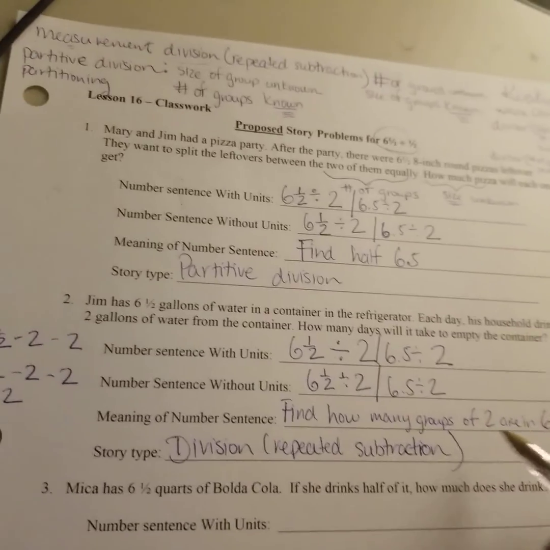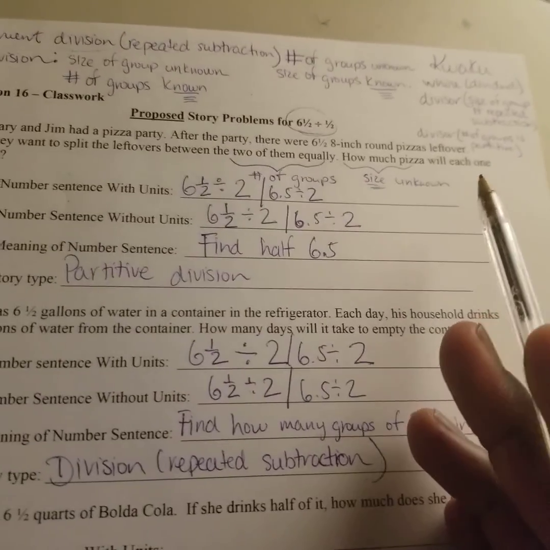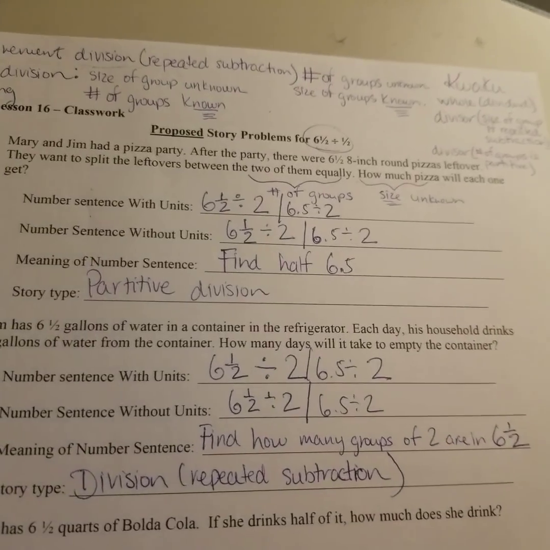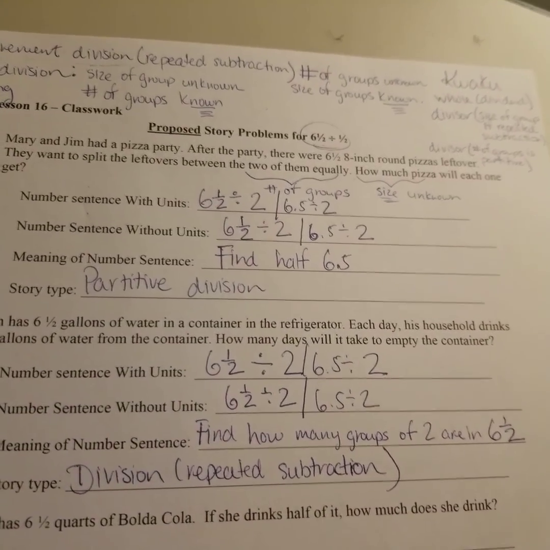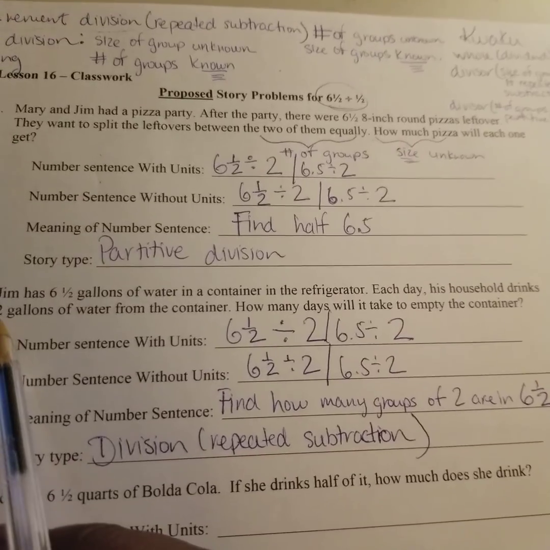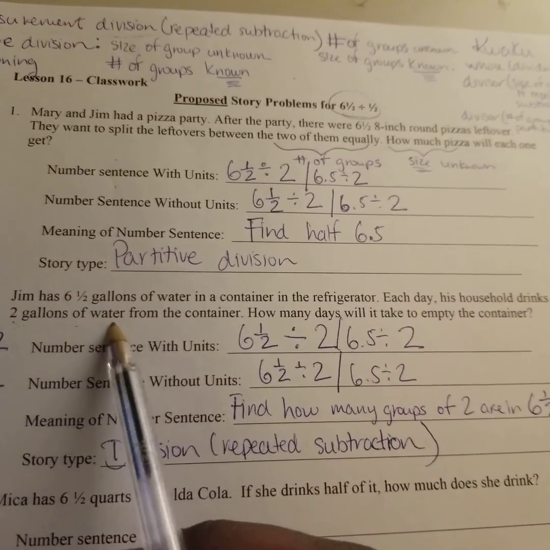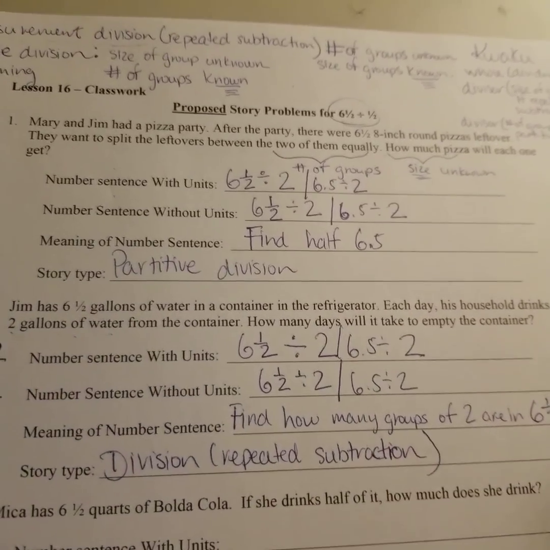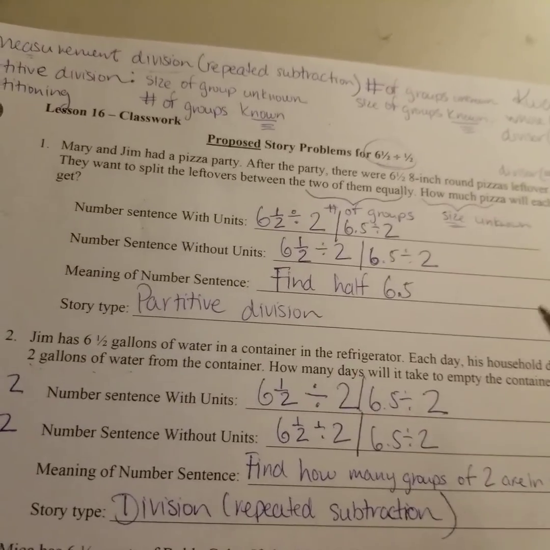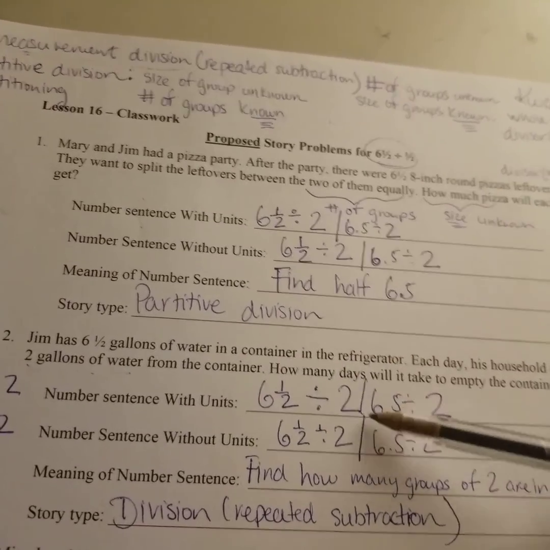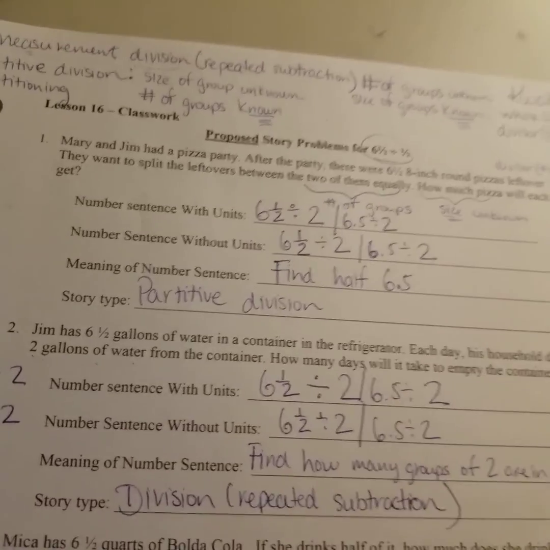Okay, pretty different. Here we were taking something and trying to find the size of one group. Here I know the size of each group. The size is 2, or 2 gallons, but I want to find the number of groups. However, the division sentence is the same. Just something interesting.